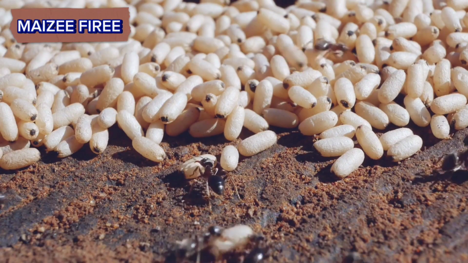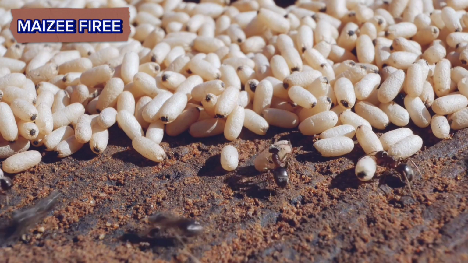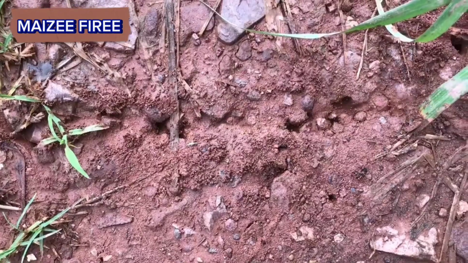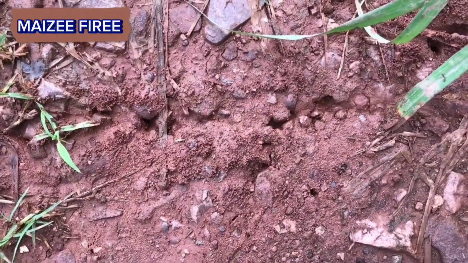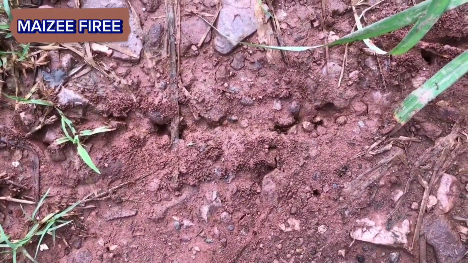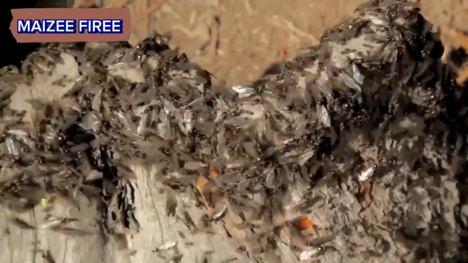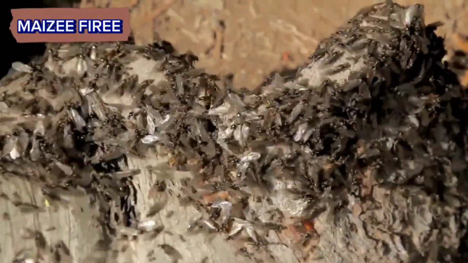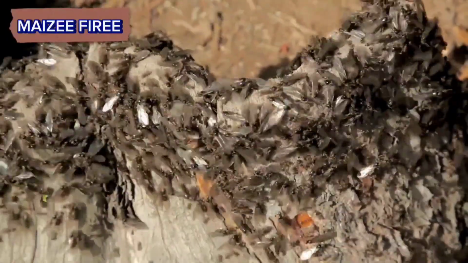Ant colonies invest significant resources in caring for their offspring, which are the future generations of the colony. Inside the mound, ants create specialized chambers known as nurseries where eggs are laid and larvae develop into pupae. Ant colonies employ sophisticated strategies for managing their resources, including food, water, and nesting materials.